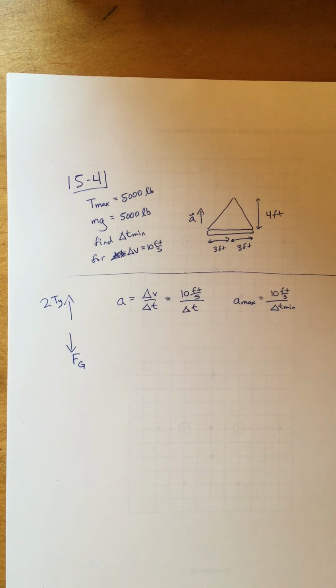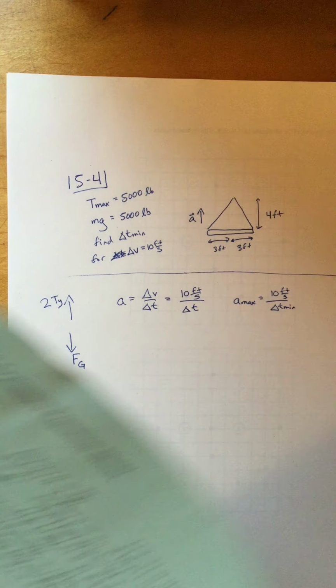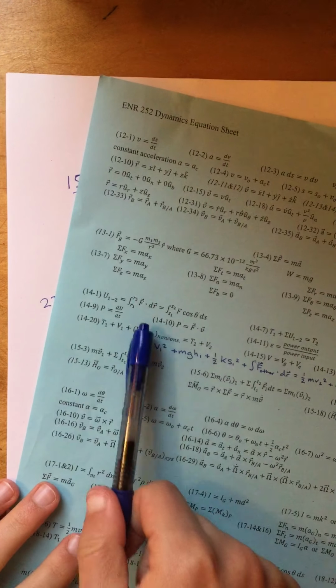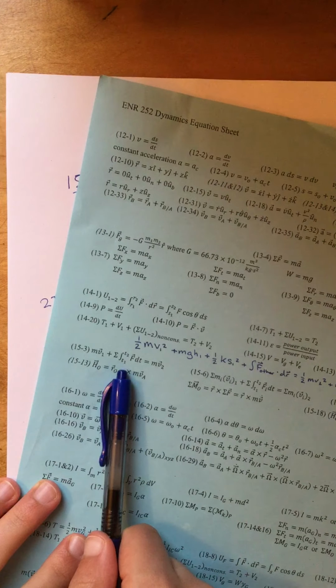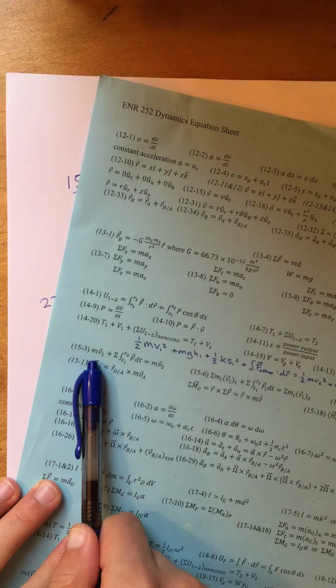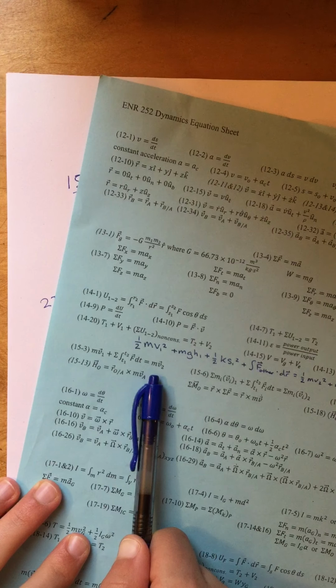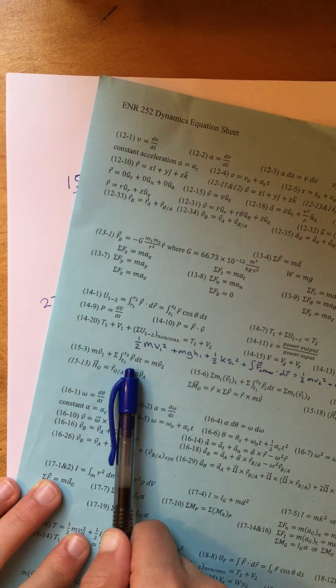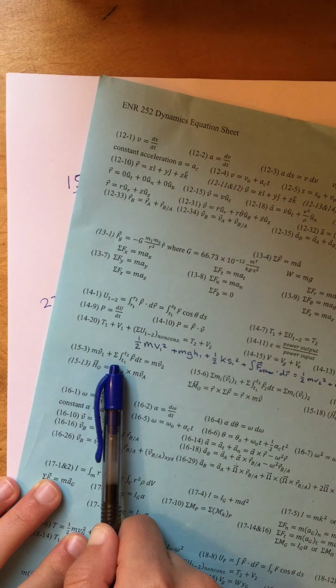Remember that doing the impulse-momentum relationship is similar to doing Newton's second law. We have our impulse-momentum relationship here, equation 15.3. You can rewrite this by bringing mv1 over to the other side, and that would be m times delta v. And if your force is constant, as it is in this case, then you can pull that constant force outside.